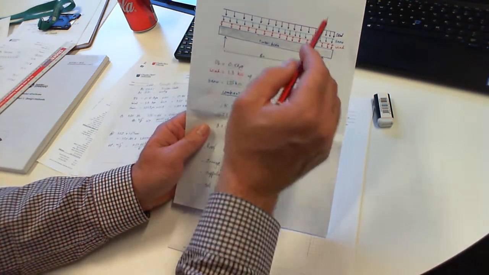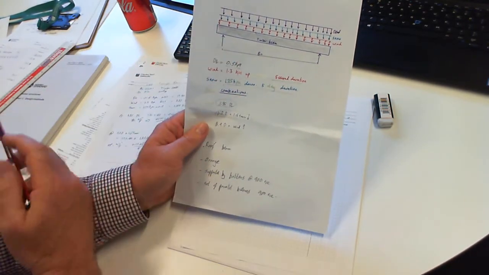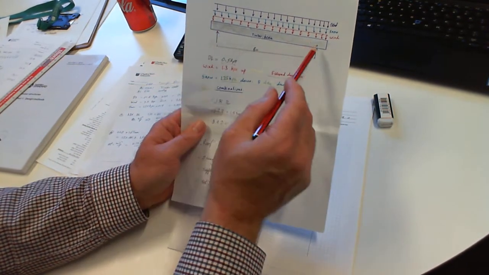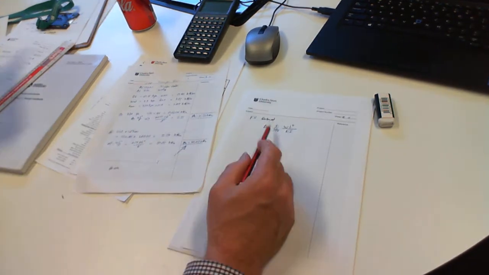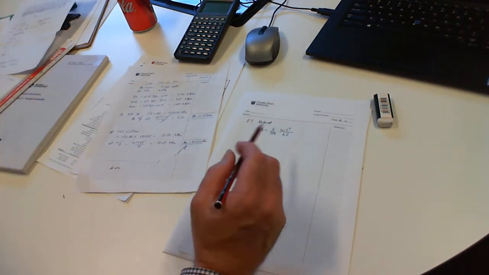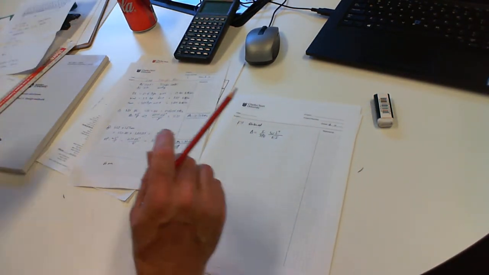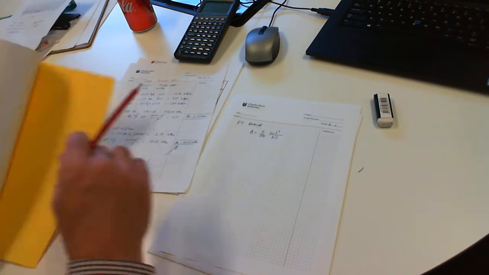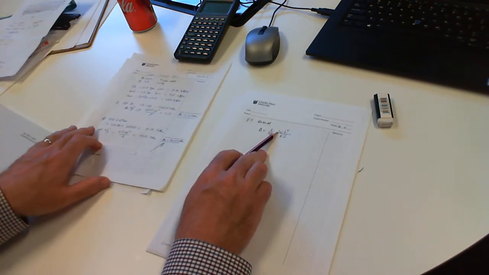It doesn't vary, so it's even. So we're taking a few assumptions here. We're also saying that's like a pin support at those points there. So that's a reasonable estimation of our deflection. And right, so we need to find out the W.